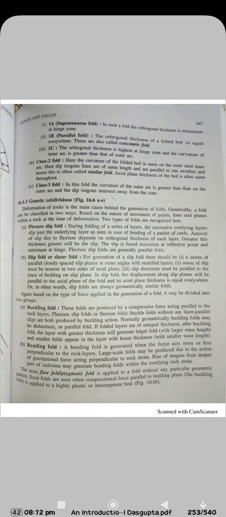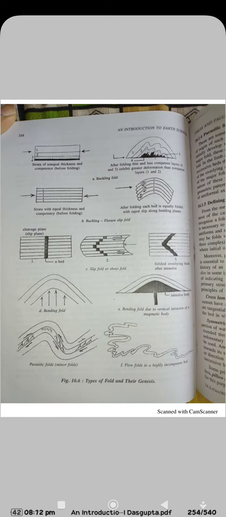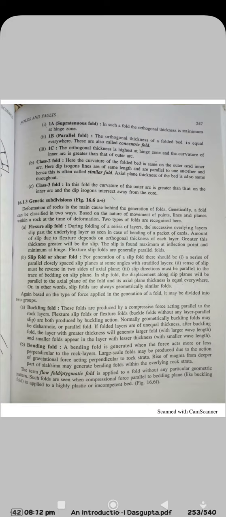Then we have the flow or pegmatitic fold, which is also a part. The pegmatitic fold is applied to a fold without any particular geometrical pattern. It does not show any pattern. It shows compressional force parallel to the bending plane like buckling, and is highly plastic and incompetent. Pegmatitic means very zigzag, highly plastic.